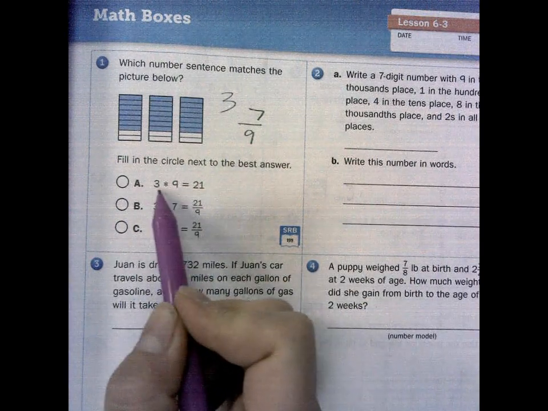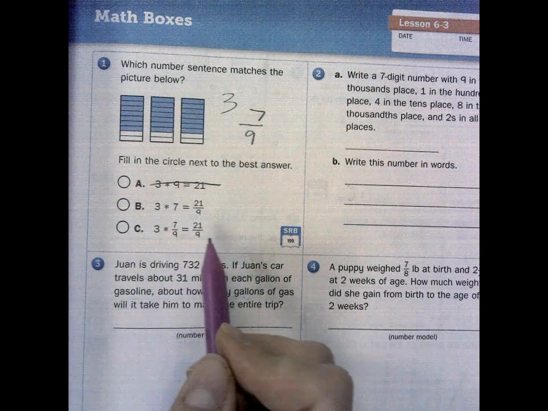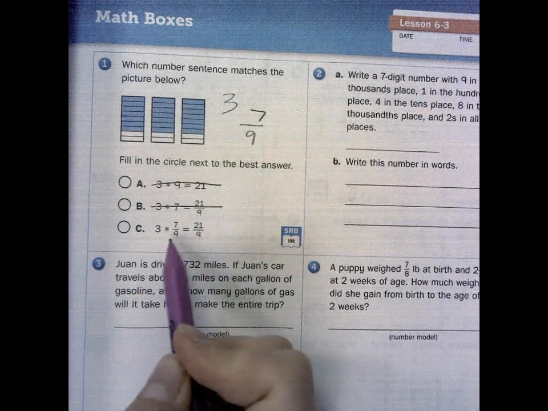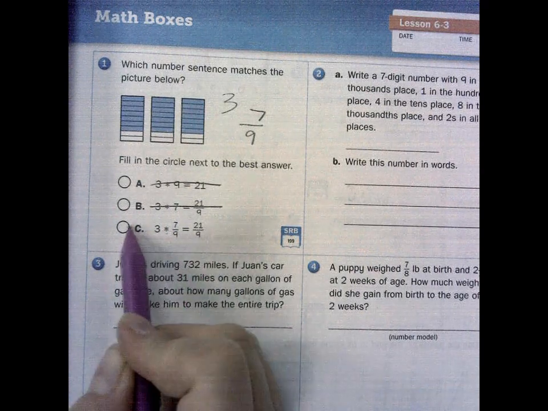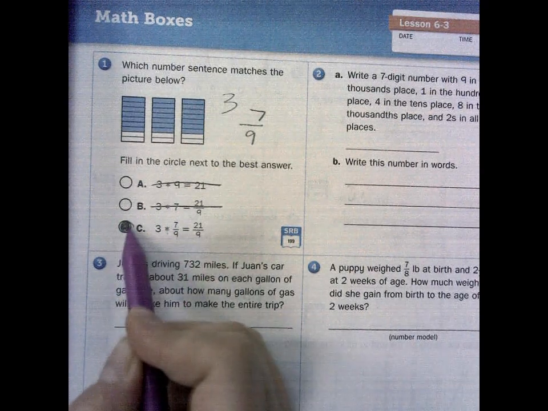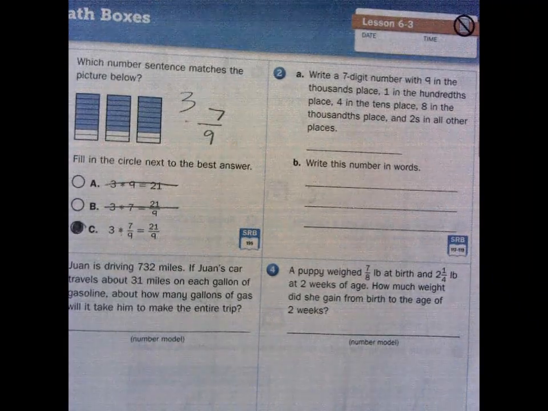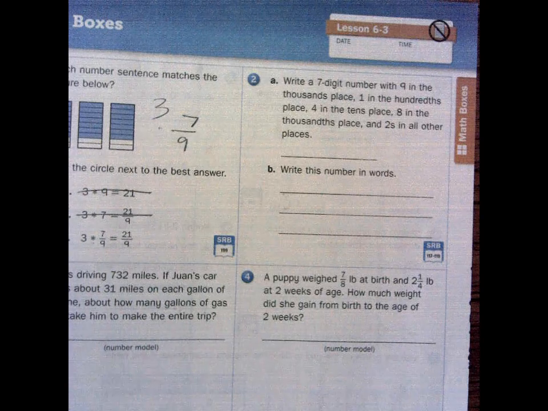Well, 3 times 9 won't work because I don't have 9 wholes of anything. 3 sevenths, I don't have any 7 wholes of anything. But 3 times 7 ninths equals 21 ninths. That does work because I have 7 ninths 3 times. And that's just multiplying or adding. In this case, multiplying because that was my option.